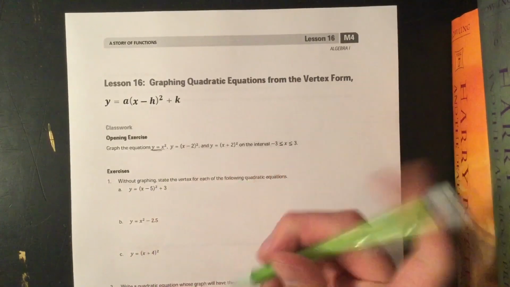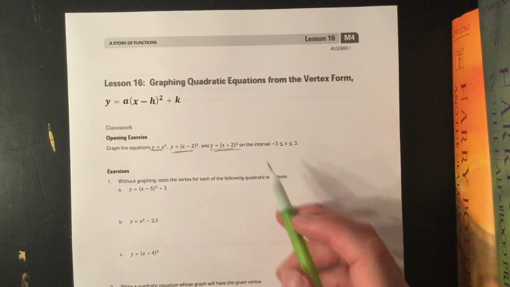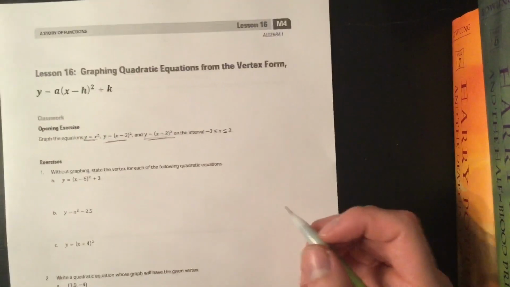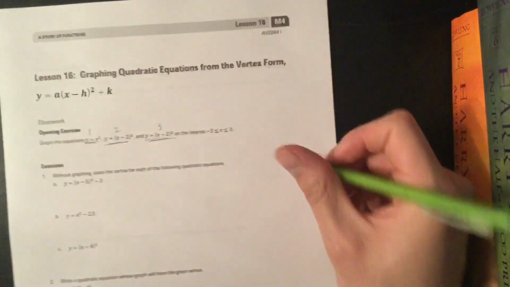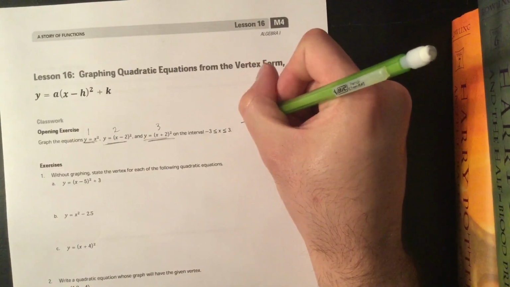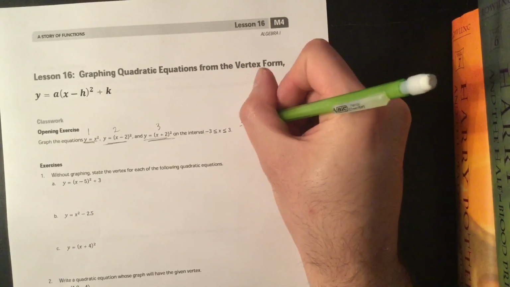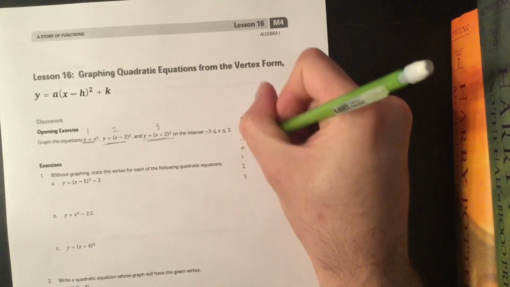So you'll have three different equations here. This one, and this one. You're going to only graph it over the interval -3 to 3. What I would do is number these 1, 2, and 3. So for graph 1, here's your x and your y. You're going to have -3, -2, -1, 0, 1, 2, 3.